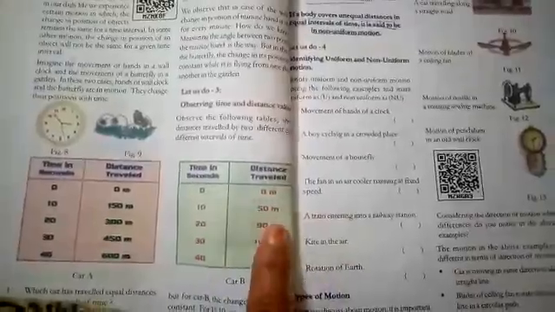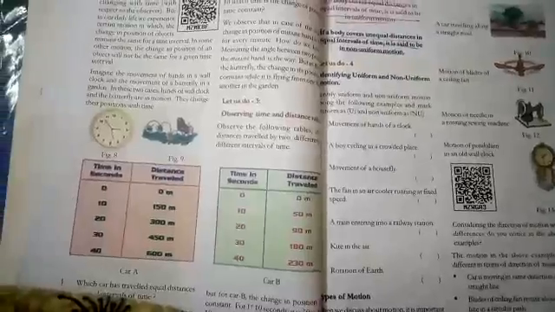Unequal distance. For example, you can take the table of car B. This is non-uniform motion. Okay children, I hope you understood today's class. Write the two definitions in the notebook and draw these two tables.